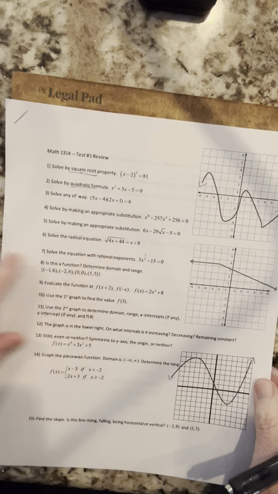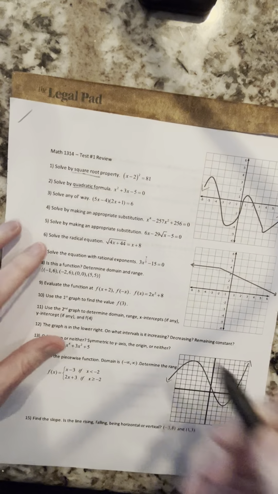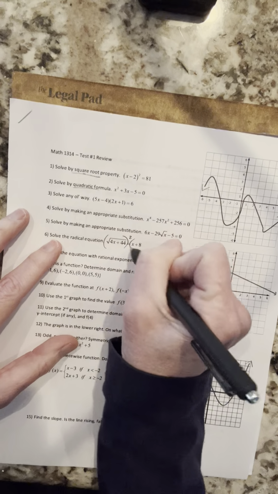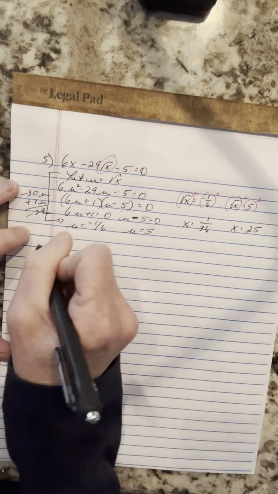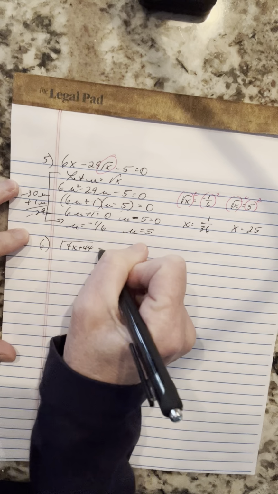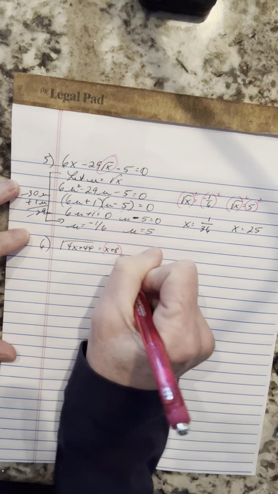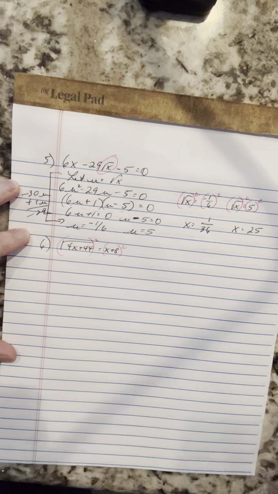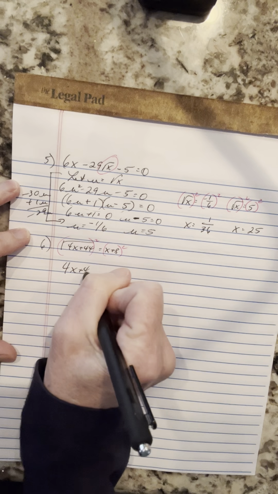Let's look at number 6. Solve the radical equation. Okay, just like the previous when we had a radical, we squared both sides. That's what I'm going to do here. I'm going to square that side, and I'm going to square that side. So we've got, and squaring both sides. Squaring and unsquaring cancel each other out.